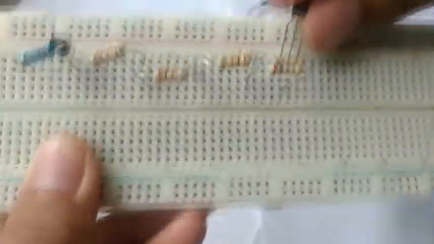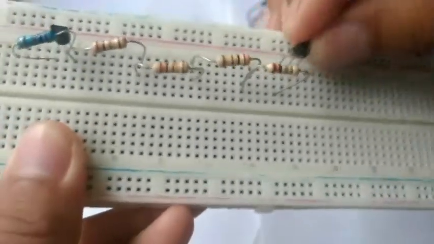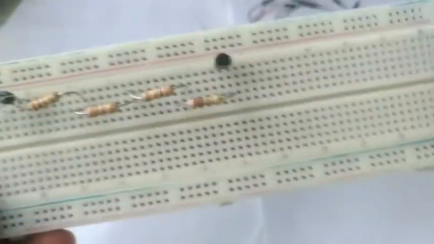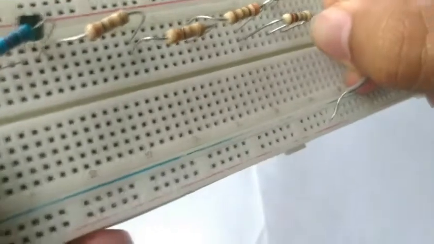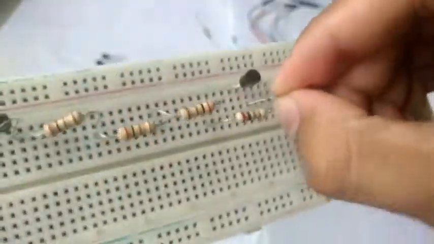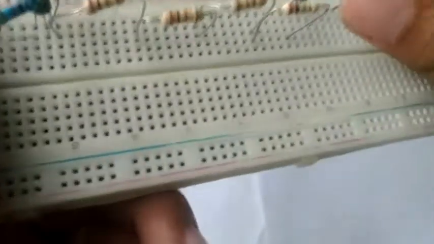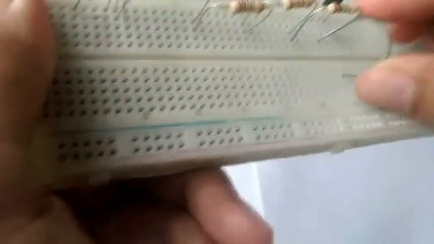Placing a 2N3906 transistor in series with the four 1.1 ohm resistors. Placing a lower 1 kilo ohm resistor to ground wire.